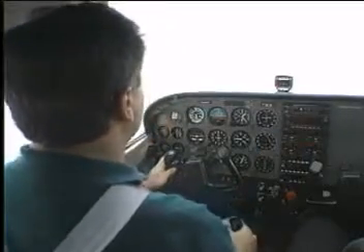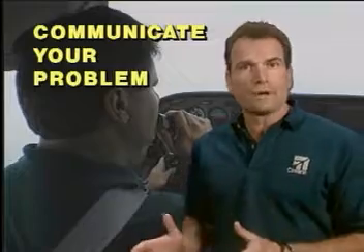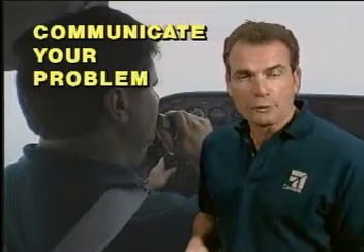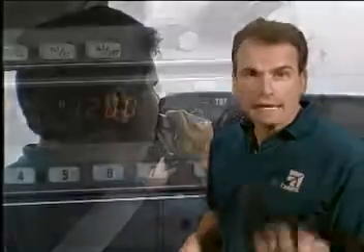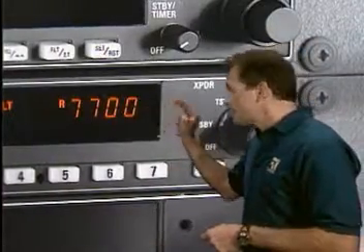Another thing you should consider before turning off the master switch is to let someone know that you're having a problem and where you're going to land. This will be very helpful in your being rescued quickly. And the best way to do this is to talk to someone on the ground or even another airplane. But if you can't talk to a controller, you should put the emergency code 7700 in your transponder. This will allow rescue crews to get a better idea of your position.